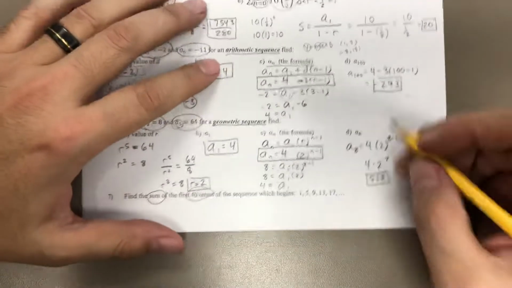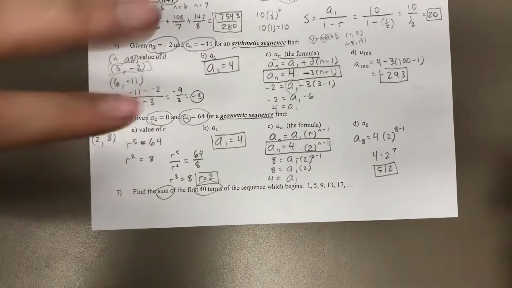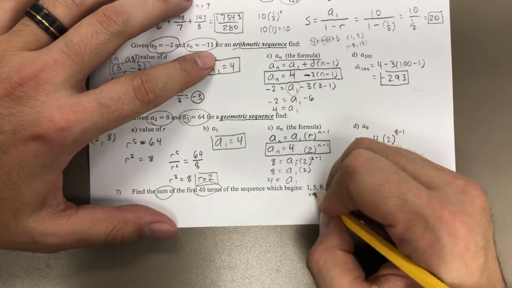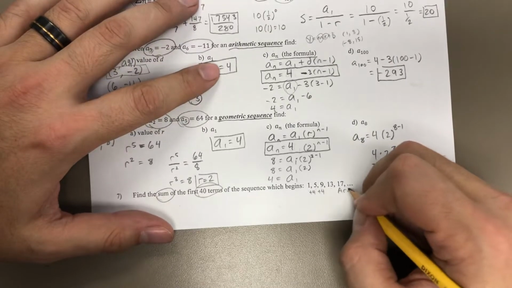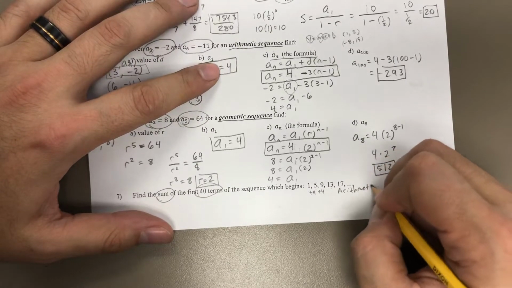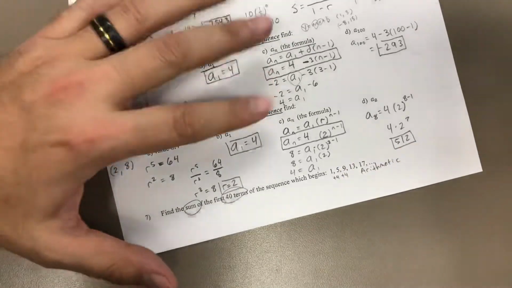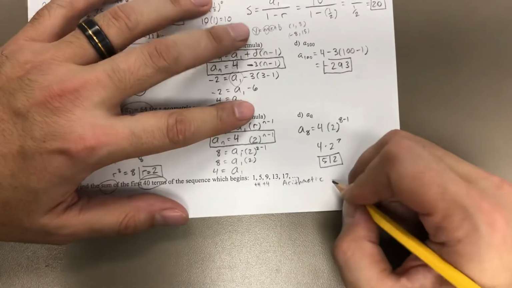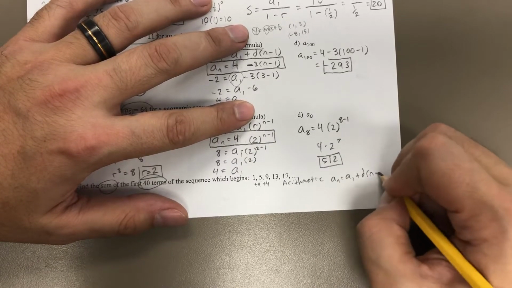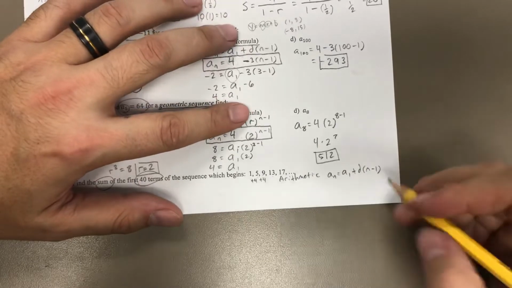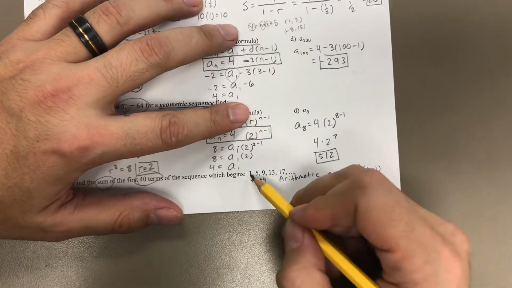Let's figure it out. So the sequence goes from 1 to 5 to 9 to 13 to 17, so it keeps adding by 4 each time. If it keeps adding by the same number each and every time, it's arithmetic. And that means that we can solve for an explicit formula to get any individual term that we want. So the explicit rule goes like this. an is equal to a1 plus d times n minus 1. d is our common difference, so it's 4. a1 is our very first term, which is 1.